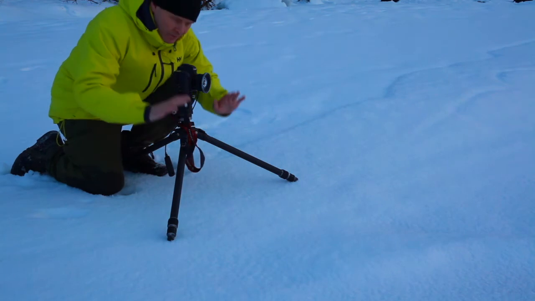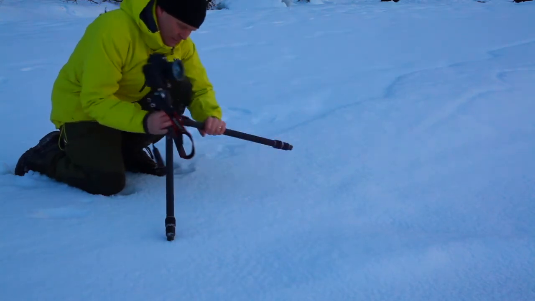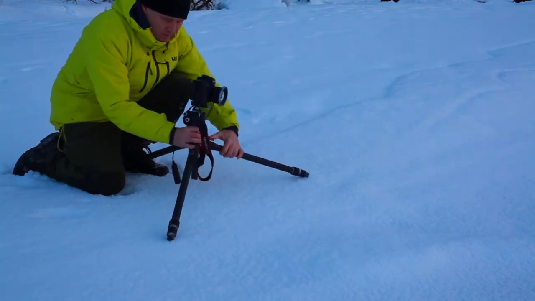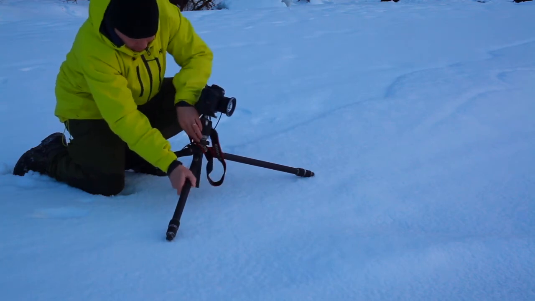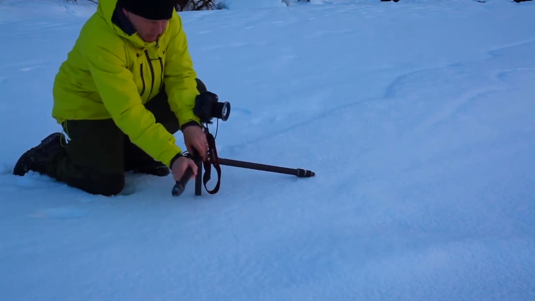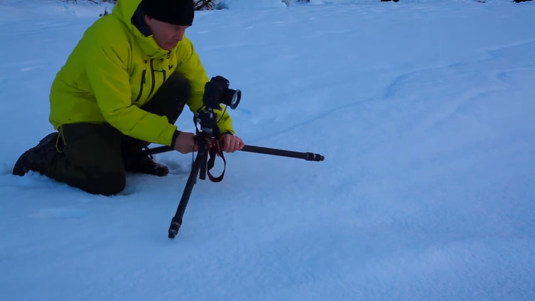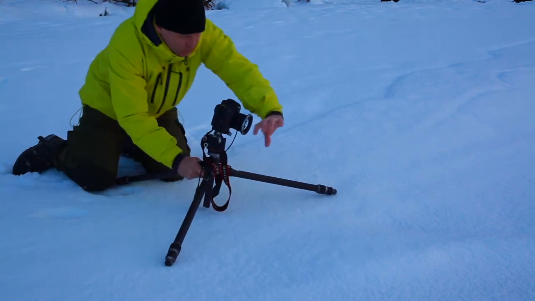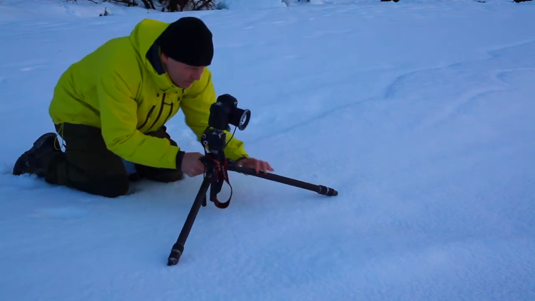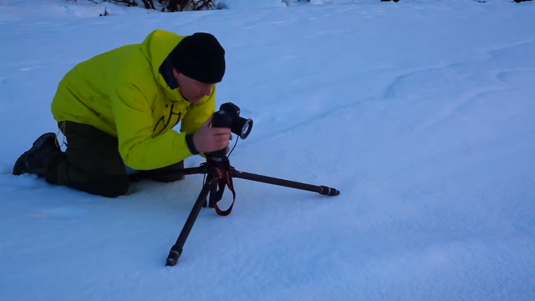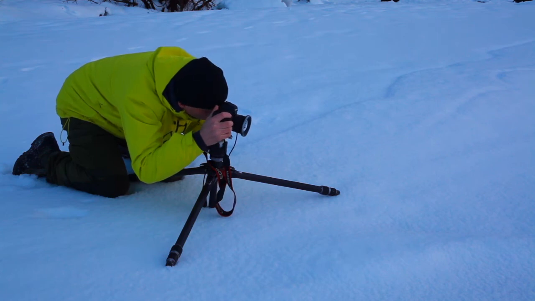I'm going to go even lower with my tripod, so I can lower the legs even more and get maybe a stronger foreground here. Then I can get closer to that snow formation. Yes, better.